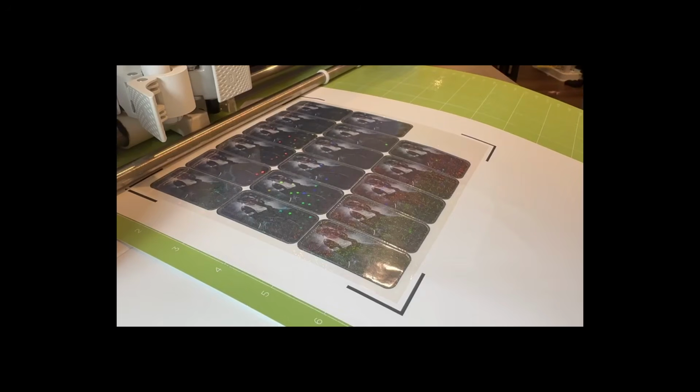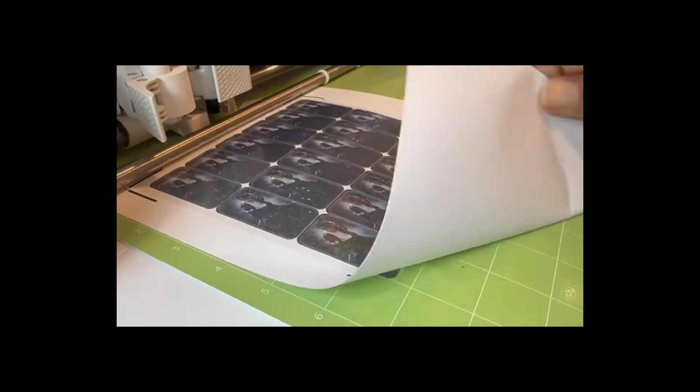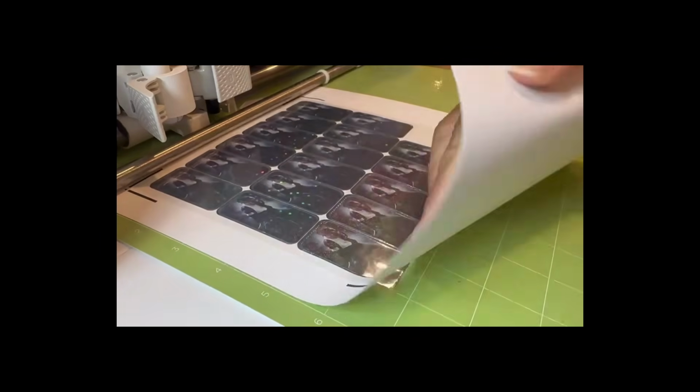But before you take it out, don't pull it all the way out because you will never be able to line it back up perfectly. It'll cut in the same position if you just leave it here, pull up the ends, and make sure it cut through.